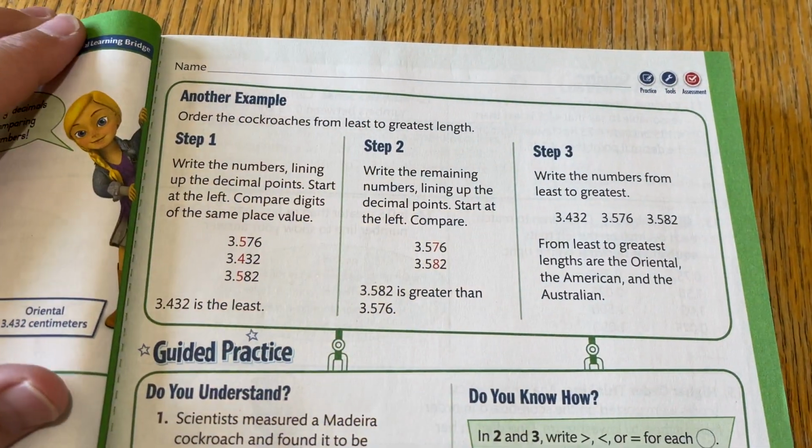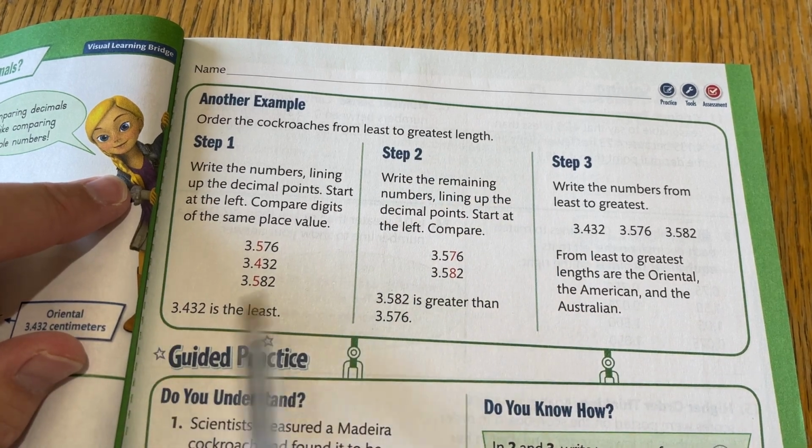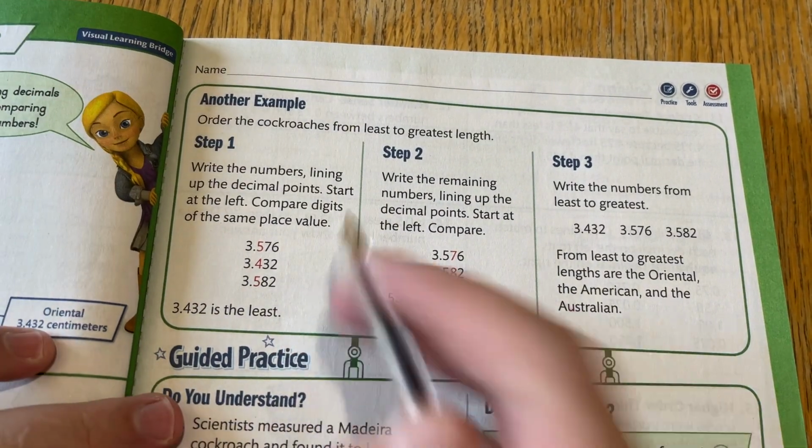Okay, let's see. Order the cockroaches from least to greatest length. Okay, here looks like examples.